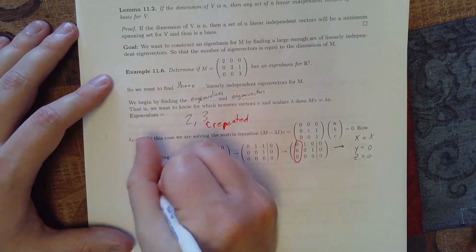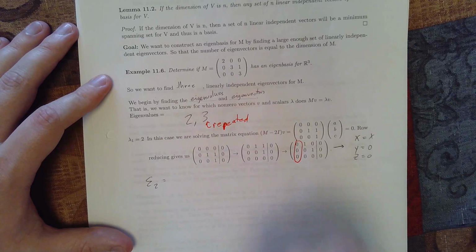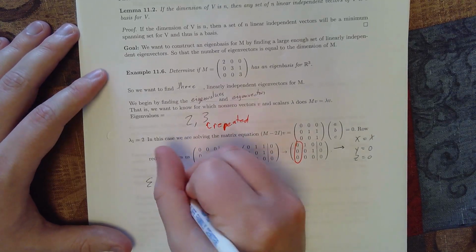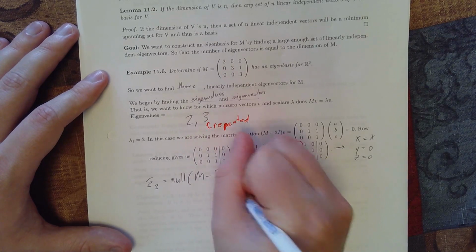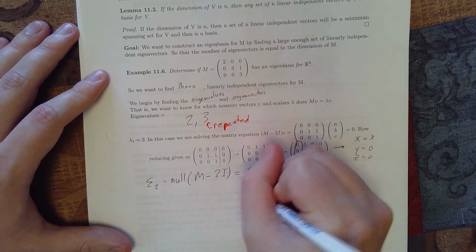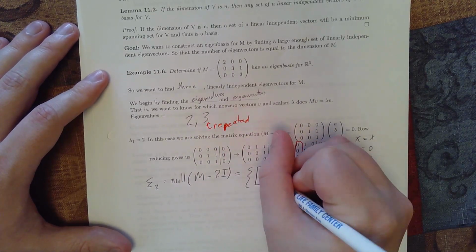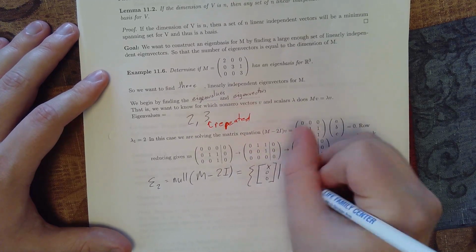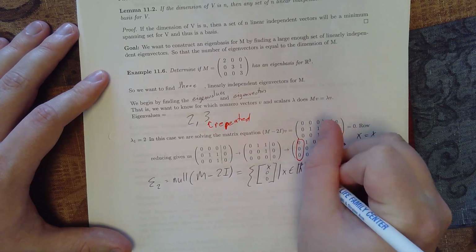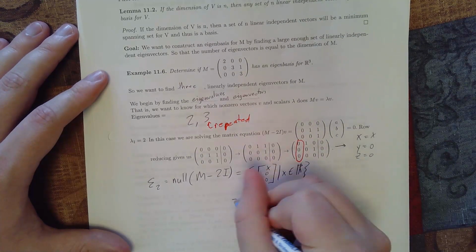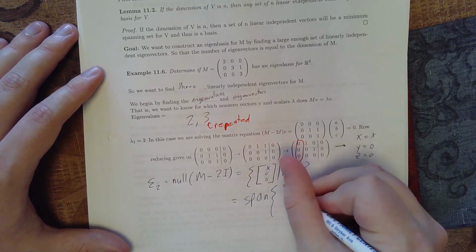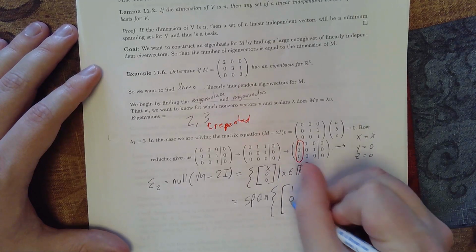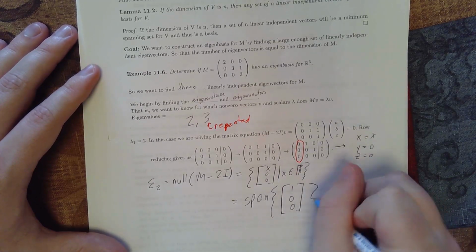So then the eigenspace associated with the eigenvalue of 2 is the null space of M minus 2 times the identity, which is going to be the set of all (x, 0, 0) such that x is an element of the real numbers, which is going to be the span of (1, 0, 0).